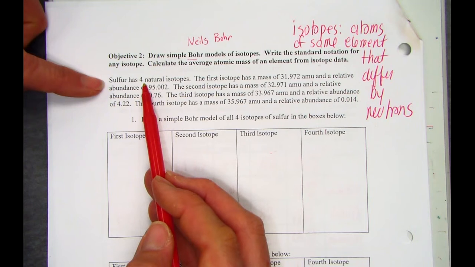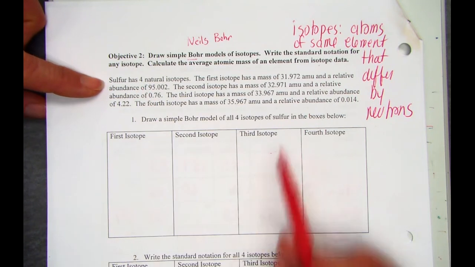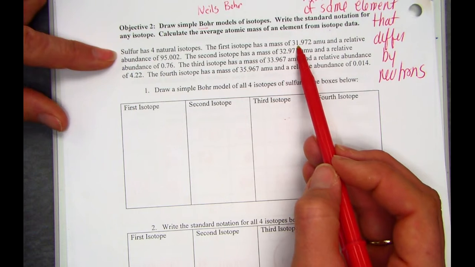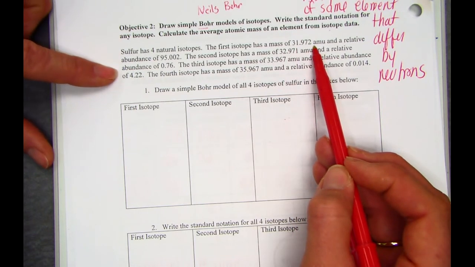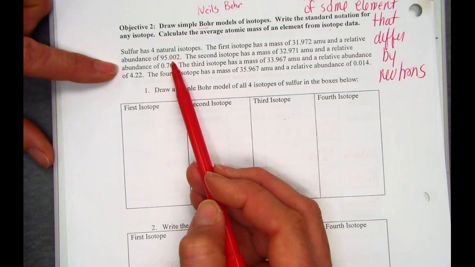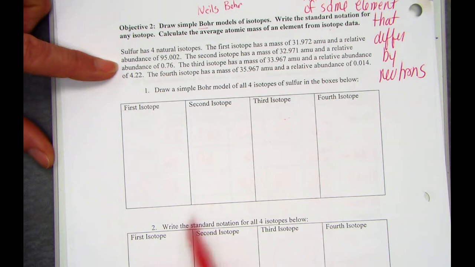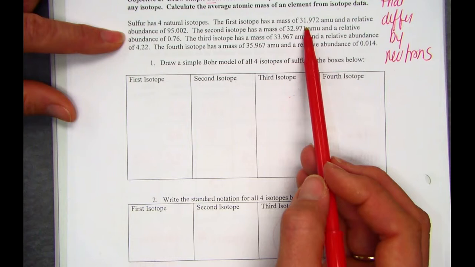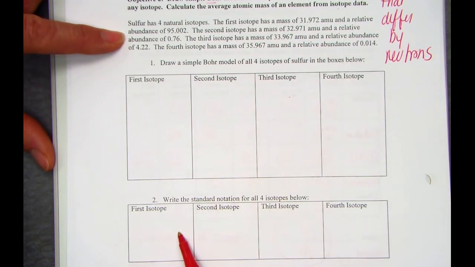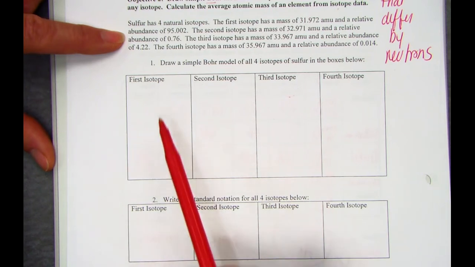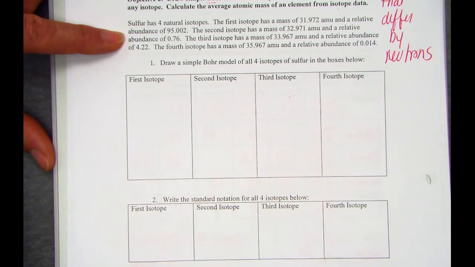Sulfur has 4 of these natural isotopes. The first isotope has a mass of 31.972 and a relative abundance of 95.002, by far the most abundant isotope. Now when I hear that, I know that I'm going to be asked to write standard notation, so I'm going to take a moment and turn that first sentence of data into a standard symbol for all isotopes. I find it easiest to write the standard notation first and then draw the model. Then we can use our math right there from the standard notation.